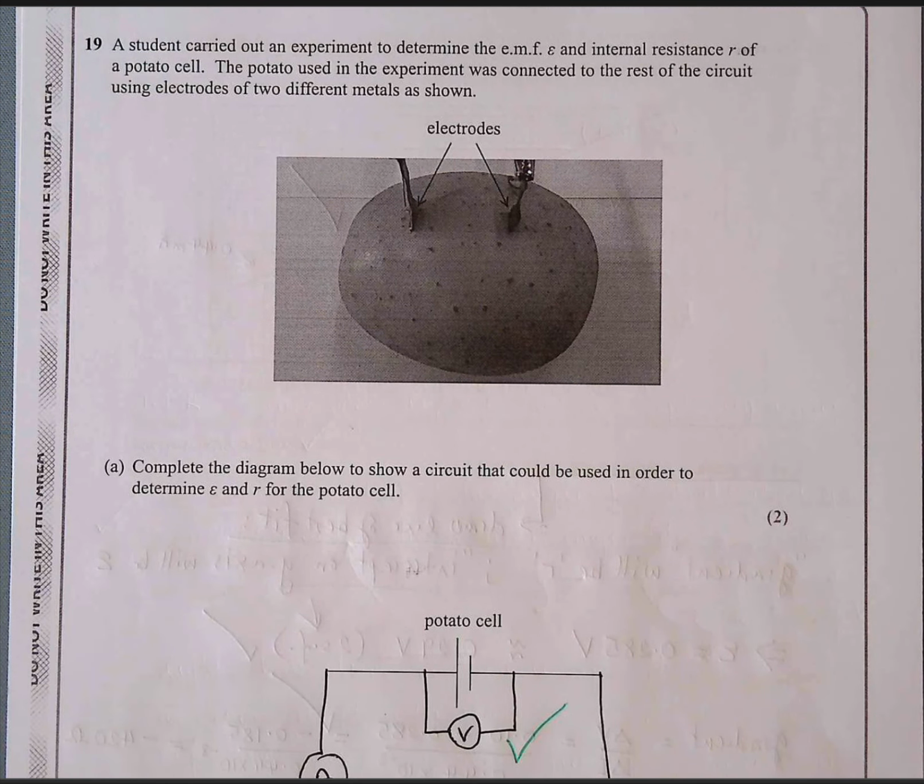It says a student carries out an experiment to determine the EMF and the internal resistance of a potato cell. So basically a potato battery. I use these with my year 7 students as well as my year 9 students to make sure they understand that a battery is basically a chemical process between two different electrodes.